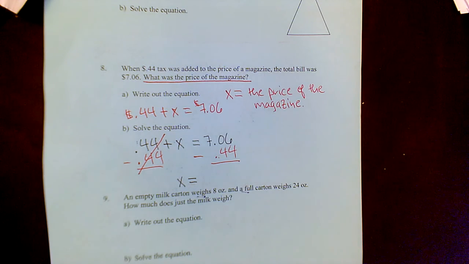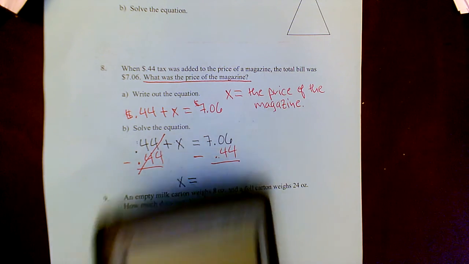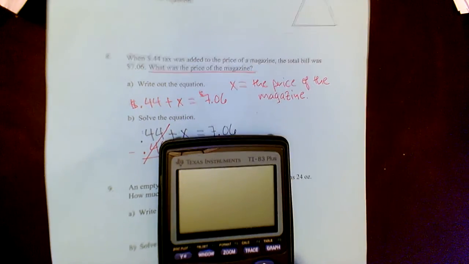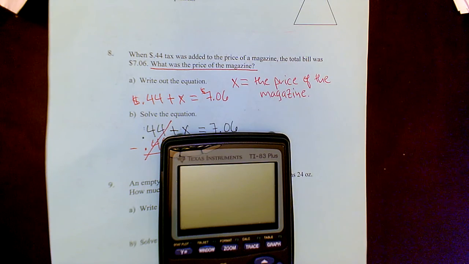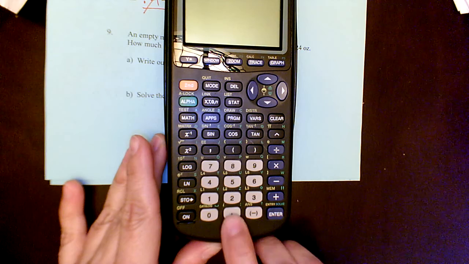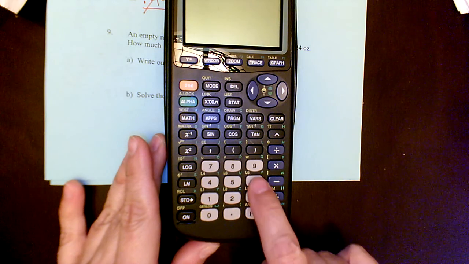And I'm going to put this in my calculator. So I'm going to put in 7. Point is right down here underneath the 2. 0.06.